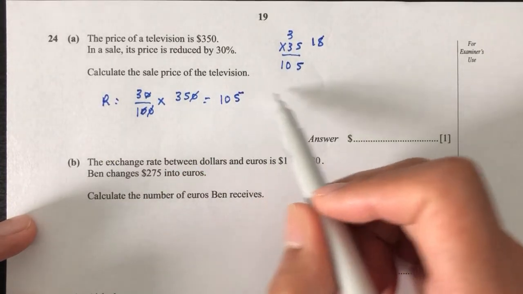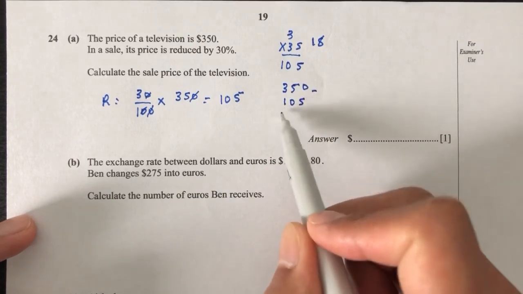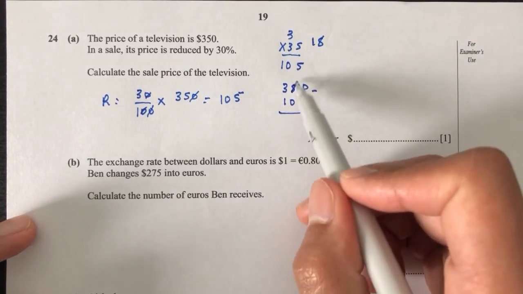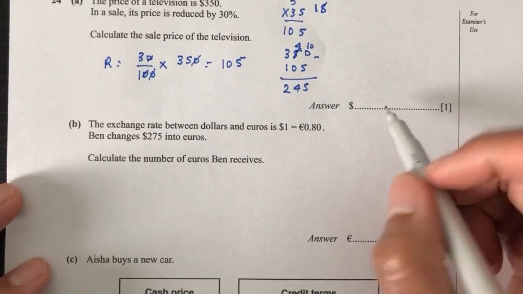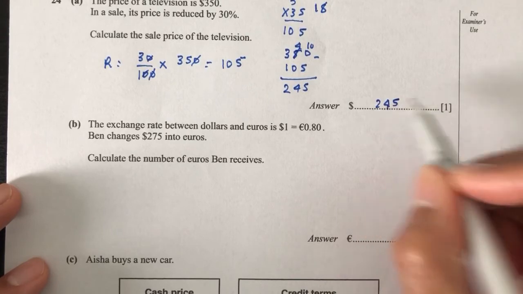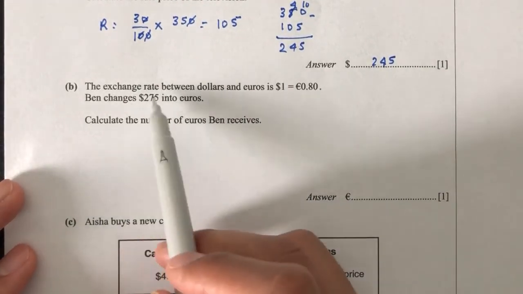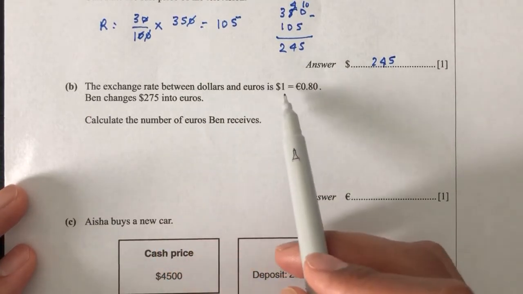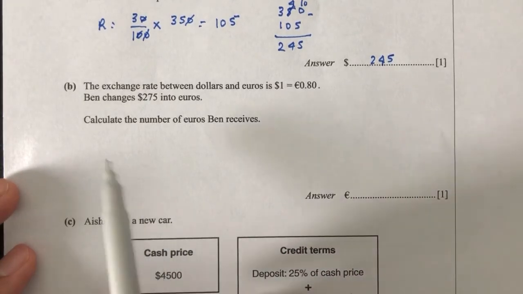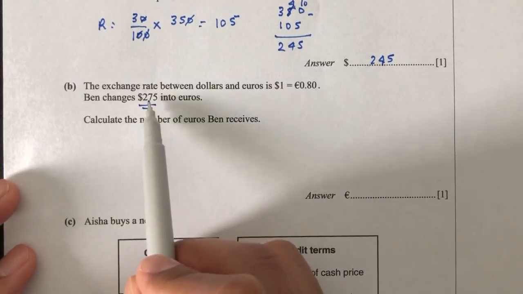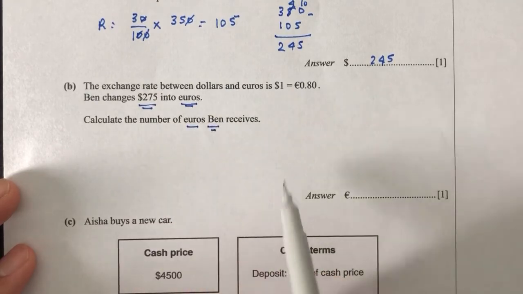So what is the price now? It will become 350 minus 105. So that is 4, 10, 5, 4, 2. The price will be $245 for the sales price. So now part B, the exchange rate between dollars and euros is $1 is equal to 0.8 euros. Ben changes $275 into euros. How many euros does Ben receive?